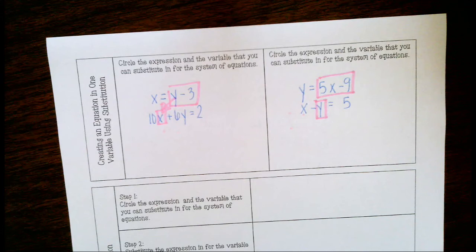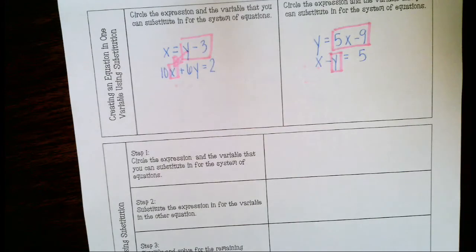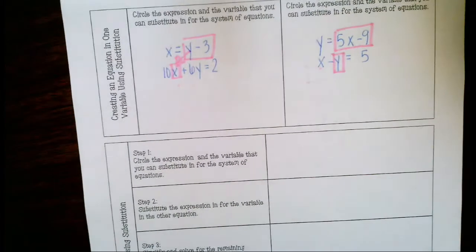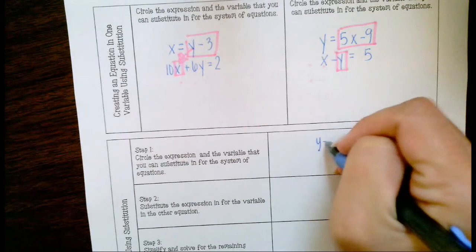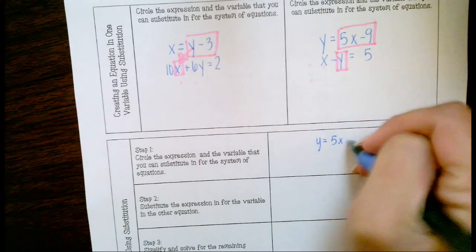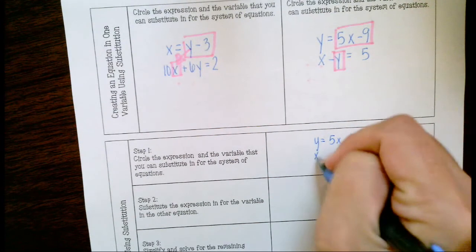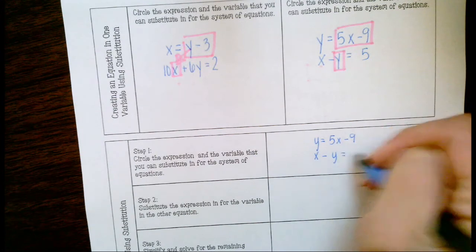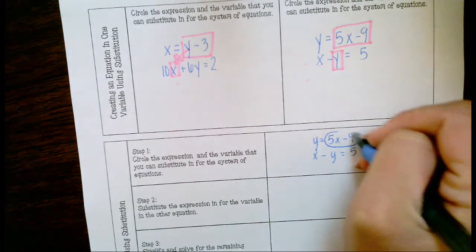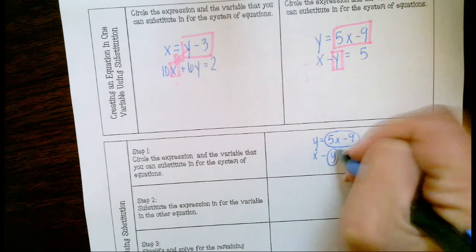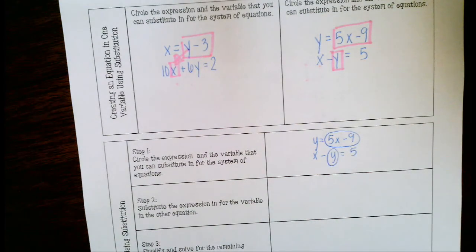We're going to take this problem and we are going to work through the steps right now. So step 1 is what we just did. It says to identify the expression that you can plug into the variable. So y equals 5x minus 9, x minus y equals 5. So we're going to be taking 5x minus 9 and plugging it into our y spot.